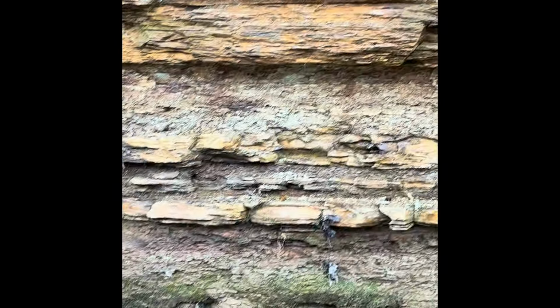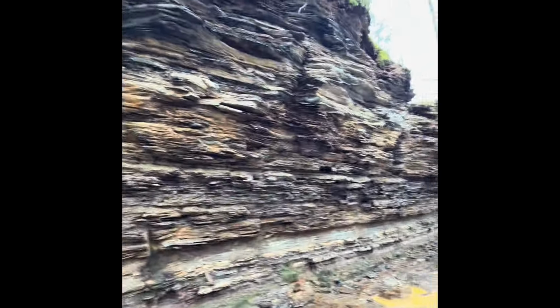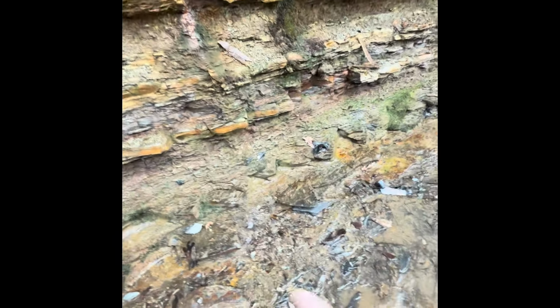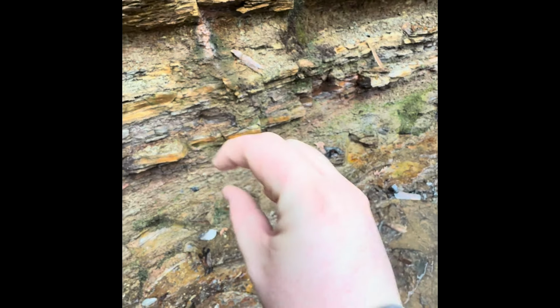Here is a cross section of all of the layers. And now this isn't very well preserved. You can see this actually probably wouldn't be the best thing to stand under. I would not recommend it, but I'm gonna risk it just to show you all. You can see right through here, there's a bottom one, which is this layer right here.